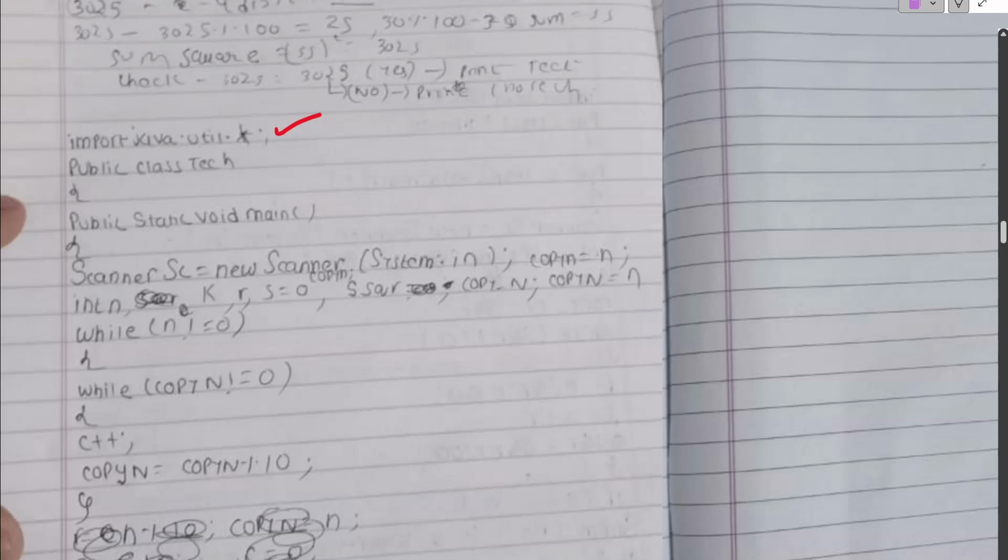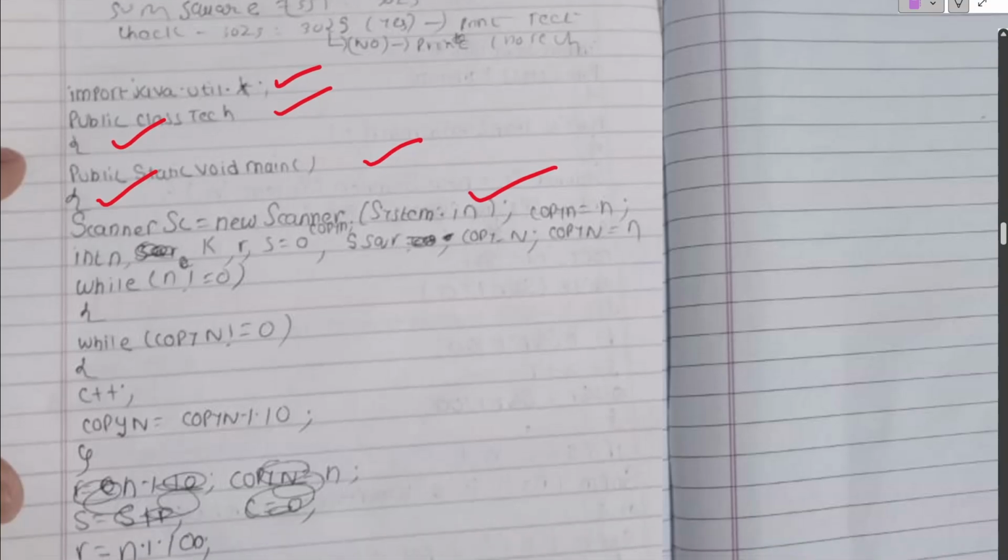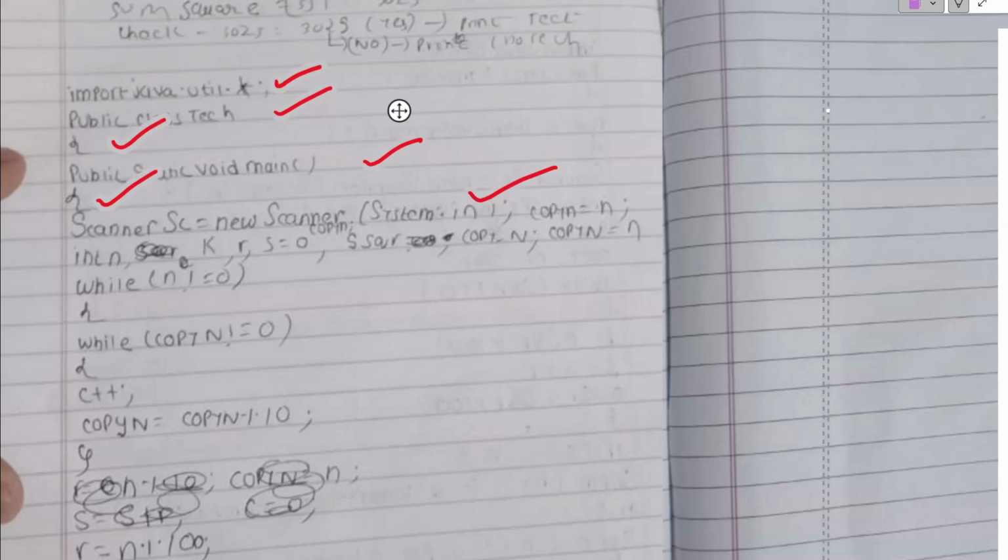The java.util package is declared. Here the class, again the main method, absolutely correct, Scanner class is declared. But I think the student has not written it correctly to accept the number from the user. Okay, but let's see, what is this n storing? Why is it so clumsy? That is written by the student.